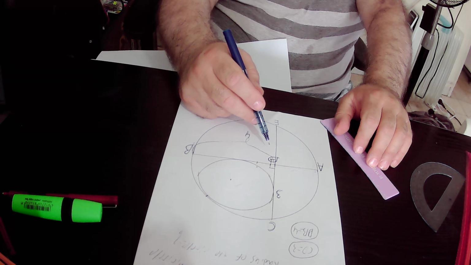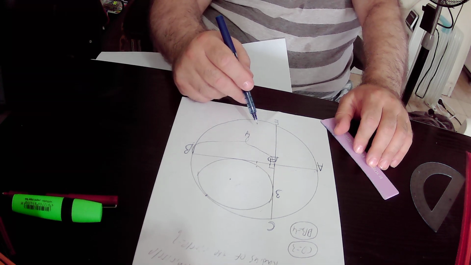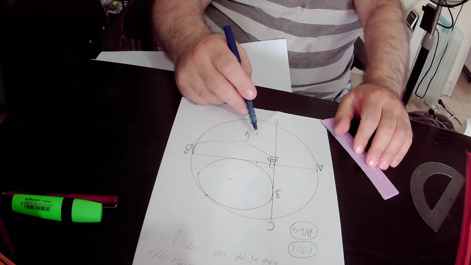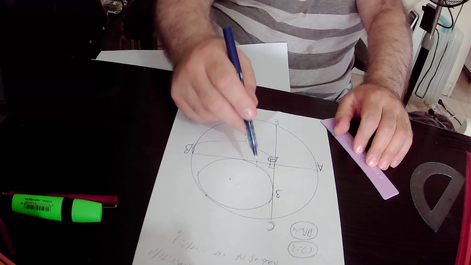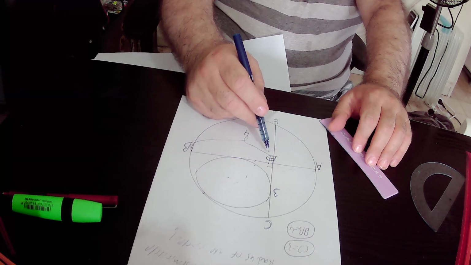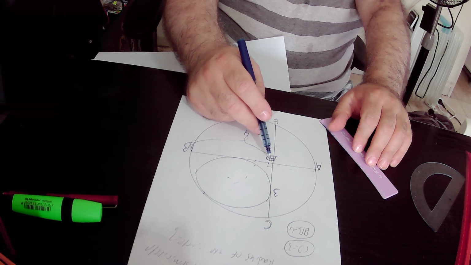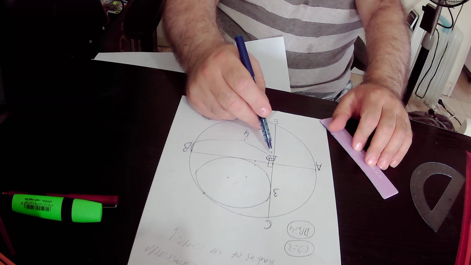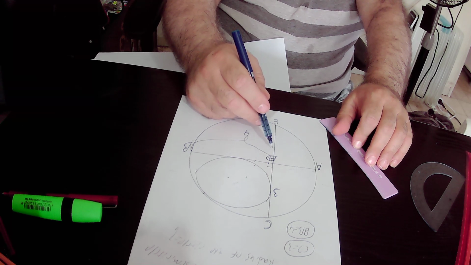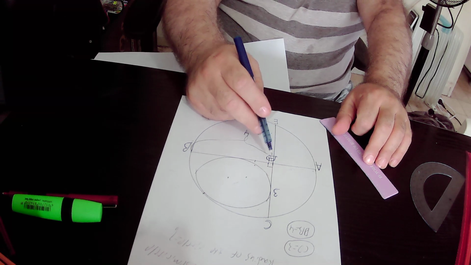First of all, when we created the circle from the semicircle, we created another semicircle. This semicircle is a mirror image of this semicircle. And then, when we extended the straight line CD and created the line segment DE, we actually created DE as the mirror image of CD.